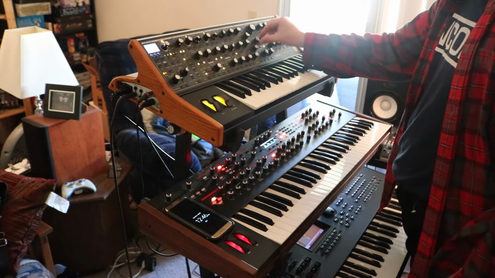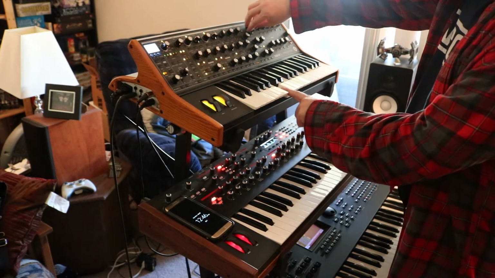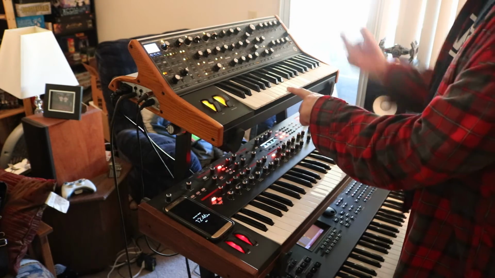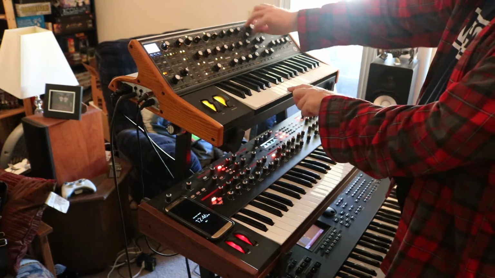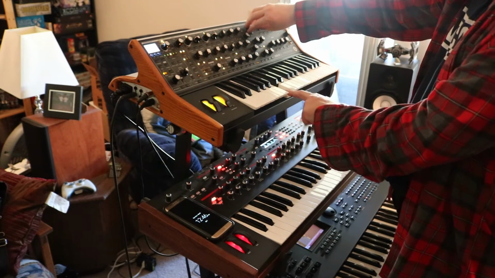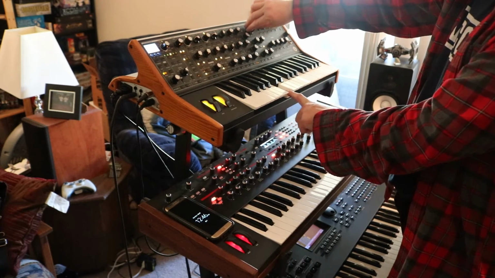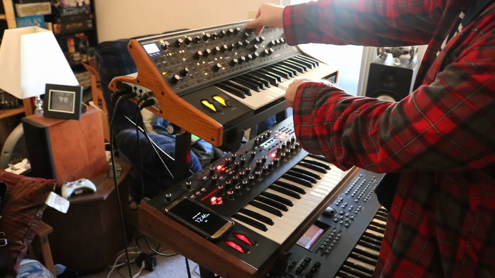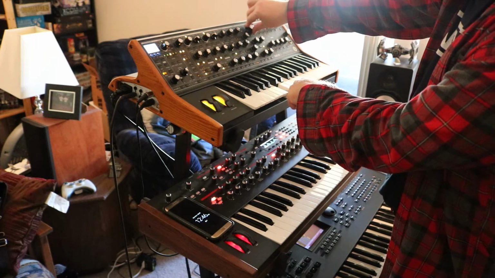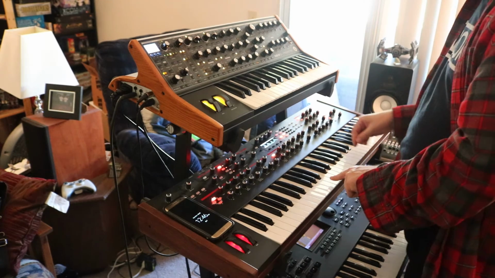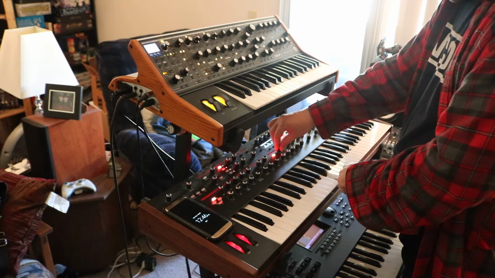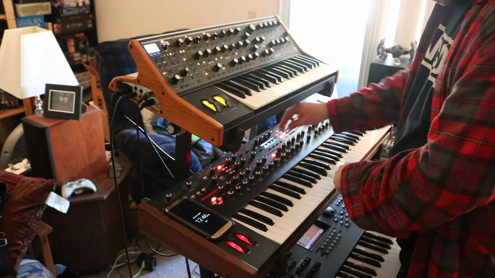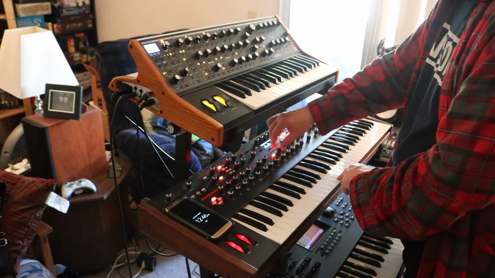I actually have to back off the resonance to not get the extreme squeal there. So I'd say that's about right where the Moog's at in terms of just before it starts to really sound squeaky because of the self-oscillation. Actually maybe a little less resonance than on the Prophet 12.